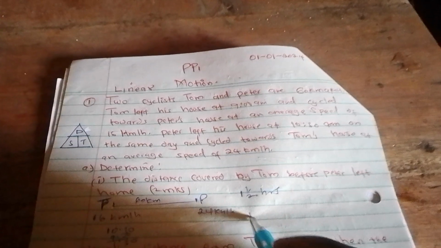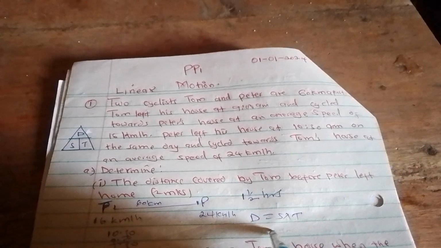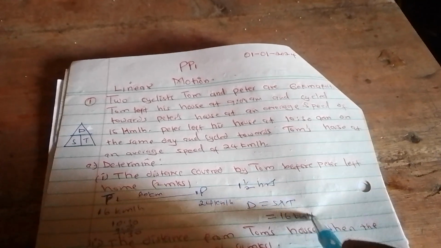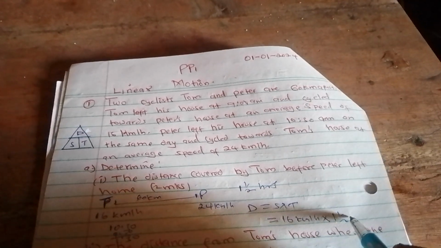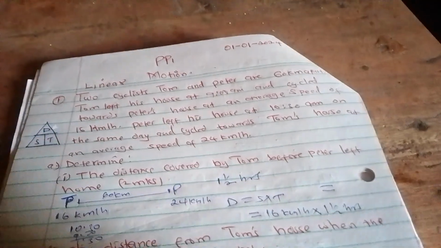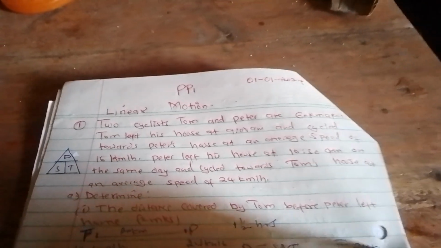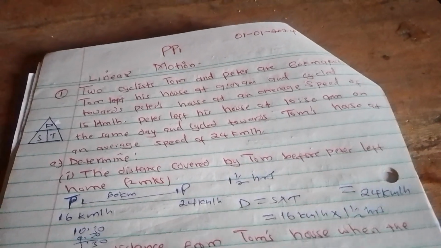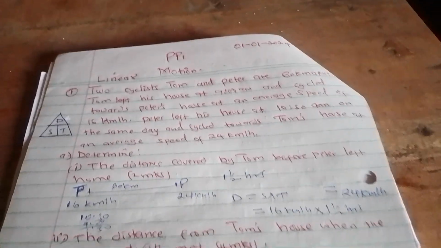So they want the distance. Distance is equal to speed times time. So the speed was 16 kilometers per hour times time is 1.5 hours. You get 24 kilometers if you put it in your calculator, 1.5 times 16.